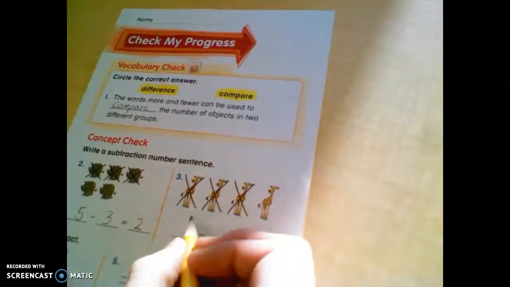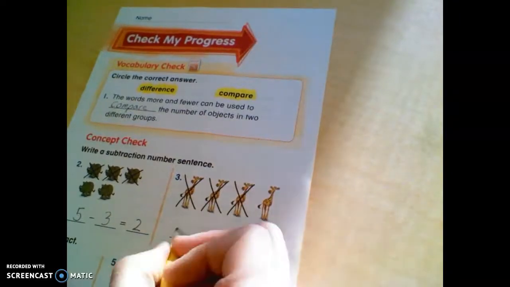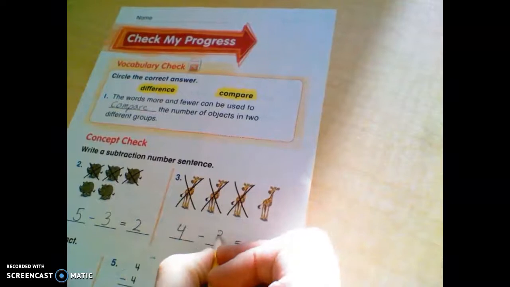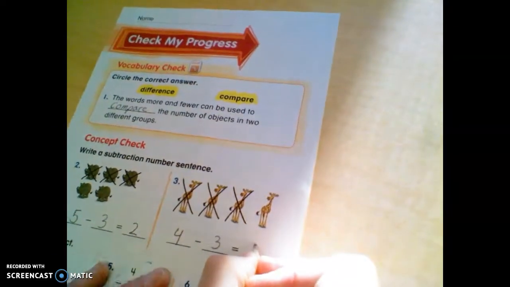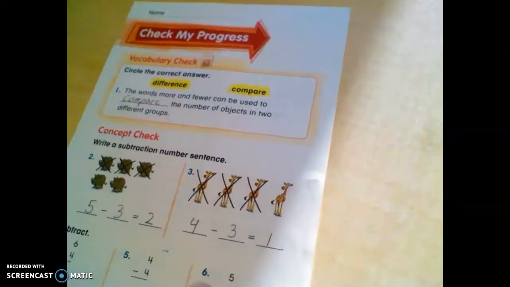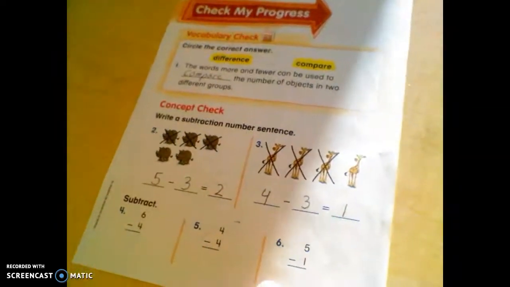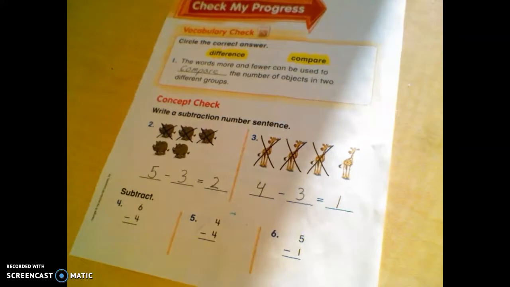All right, now on to number 3. Remember our total first, so we have 4 giraffes, and we are going to take away 3 giraffes. How many giraffes are left? And I love this visual. It's easy to see. There is 1 left. Now, at the bottom of the page, we have 3 subtraction problems.